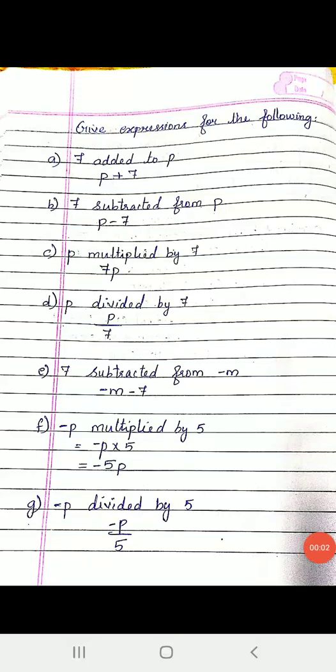Hello children, let us discuss few examples related to the lesson algebra. Here there are few statements given. We are going to give expressions for them. Okay. See question A, 7 added to P. So in statement it is given 7 added to P.